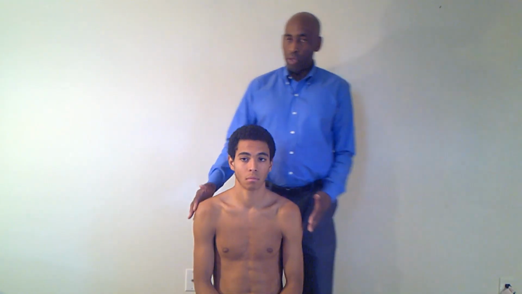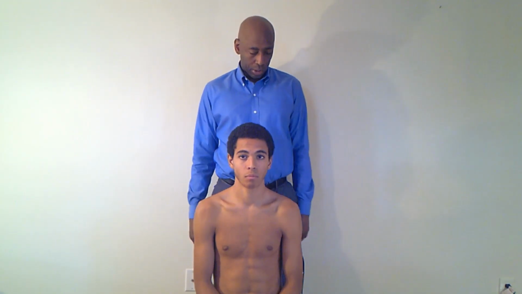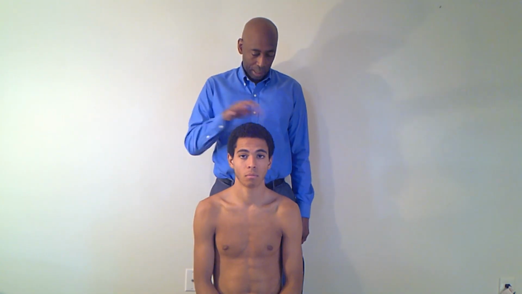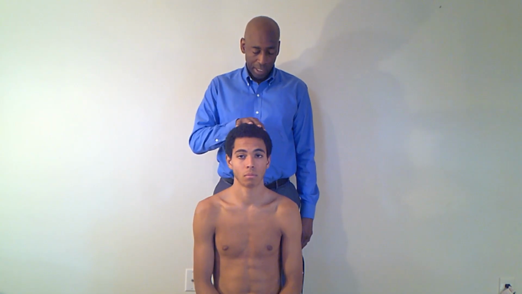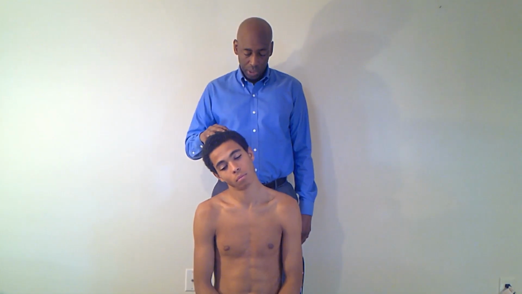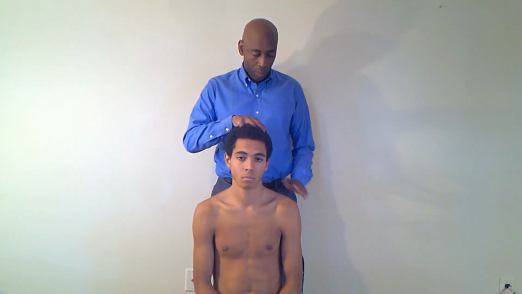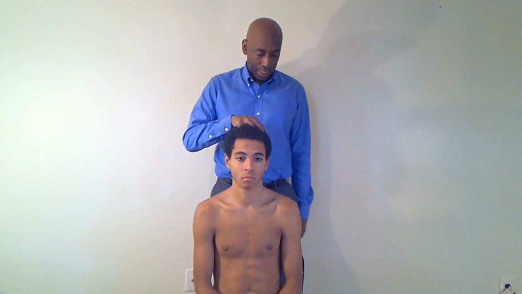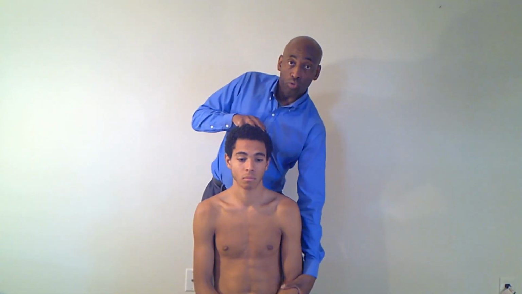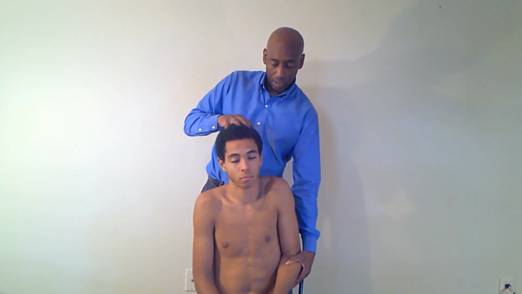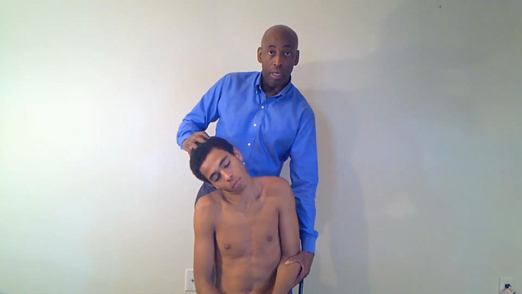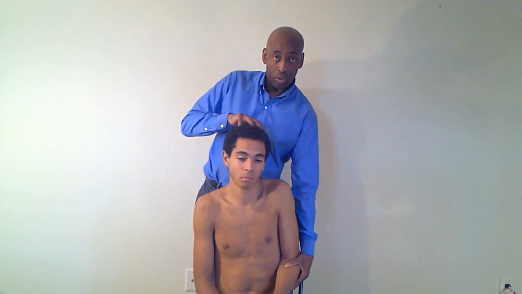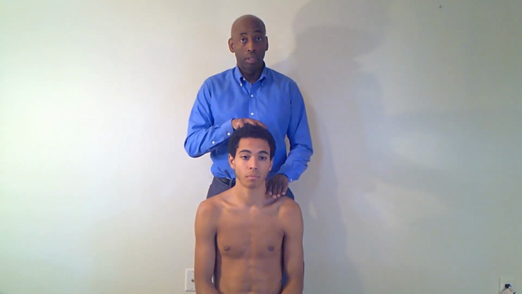Then I can go in with my side bending and rotation. With side bending, I'm going to start off with side bending to the right, looking at the amount of motion and whether or not this provokes symptoms. For some people, when they have tight upper traps, I can have the patient shrug their shoulder up on that side, and that gives me an idea of how much their cervical side bending range of motion truly is without the upper traps.